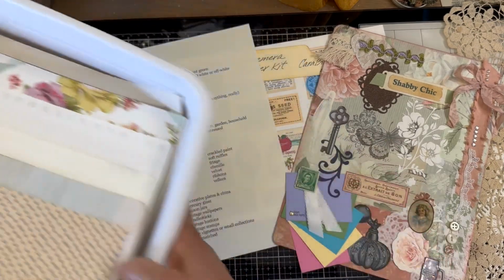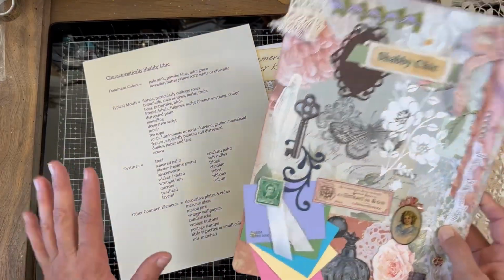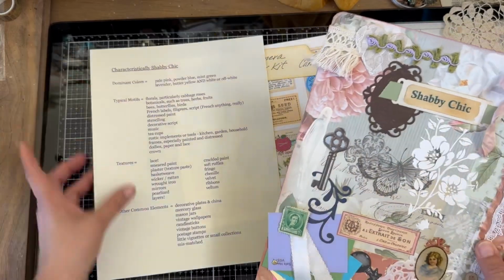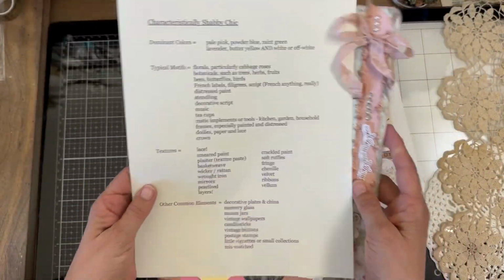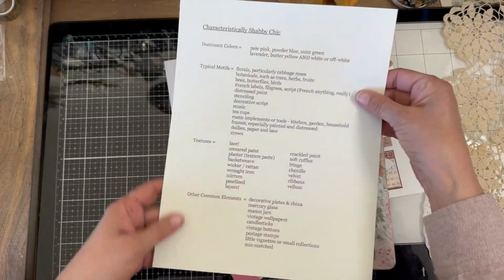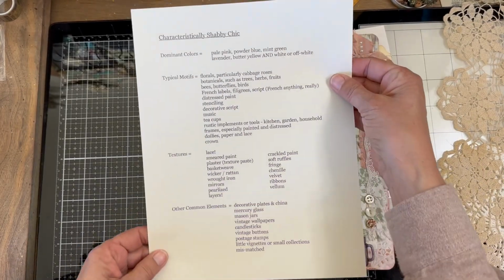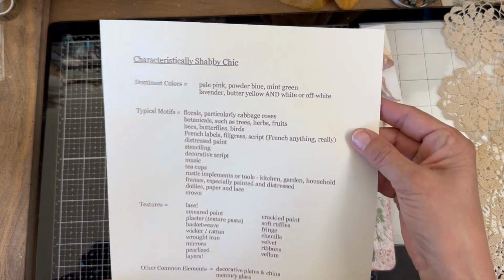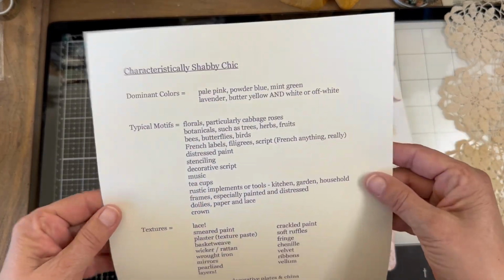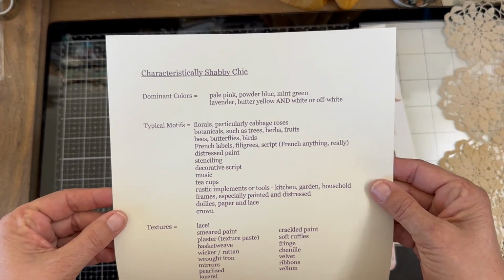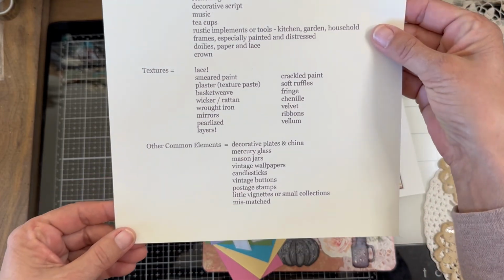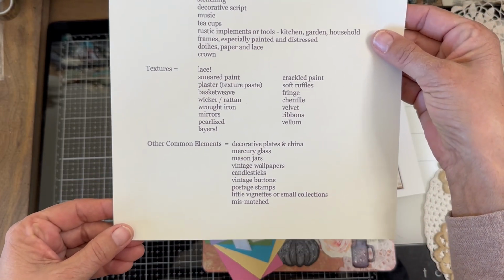So let's go through the typical shabby chic elements. I have made this, let me make sure that I have it fixed so that you can take a screenshot. Let's do this half first, and then we'll move down to this bottom part.